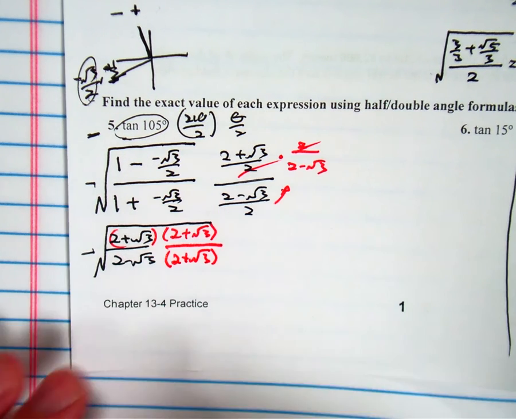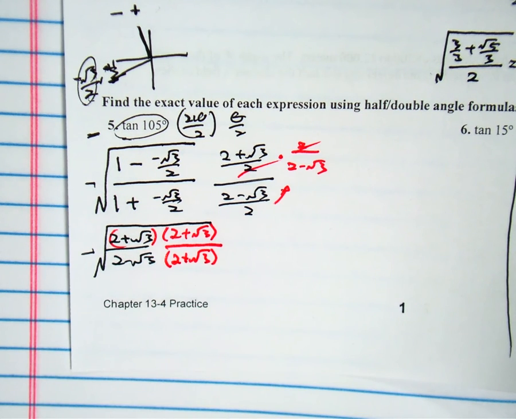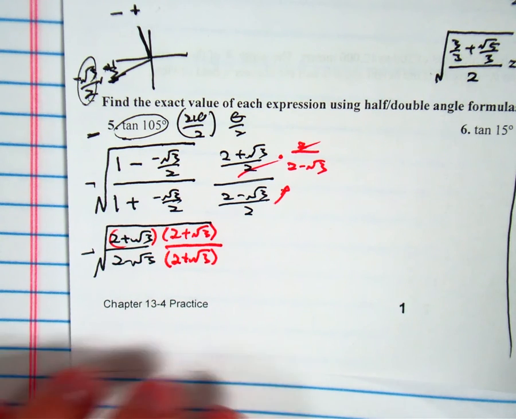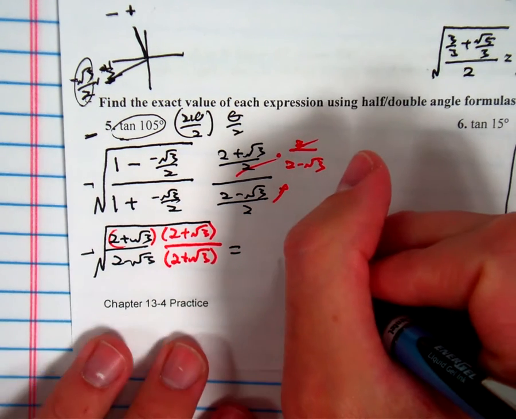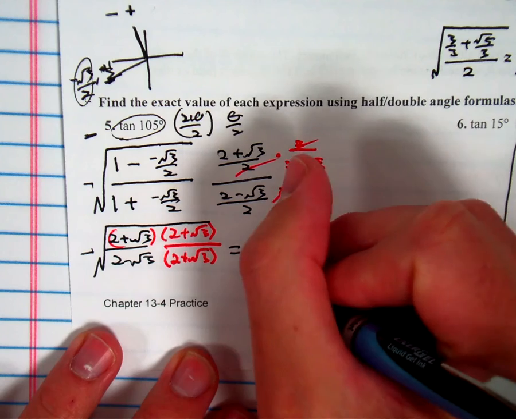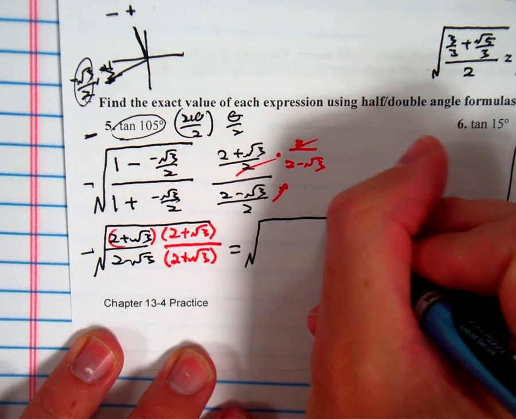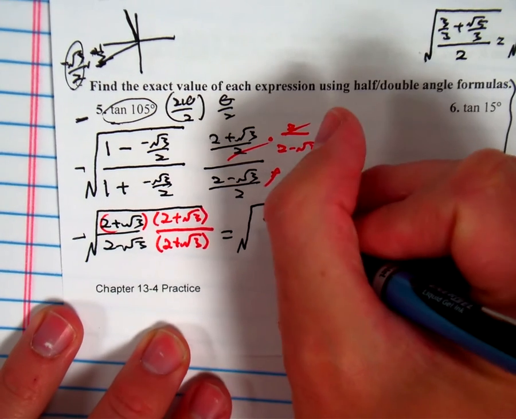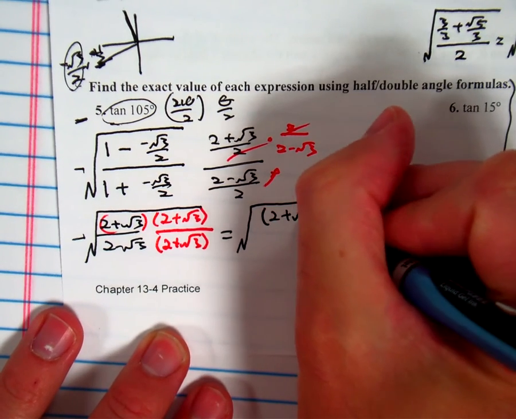But it's nice that the top is already 2 plus radical 3, because if I do 2 plus radical 3 times 2 plus radical 3, that's 2 plus radical 3 squared, which is really nice when you're inside of a square root. So this is going to be 2 plus radical 3 squared.